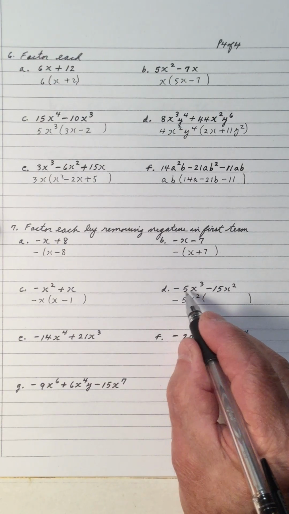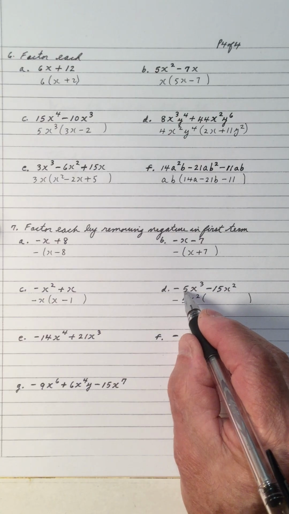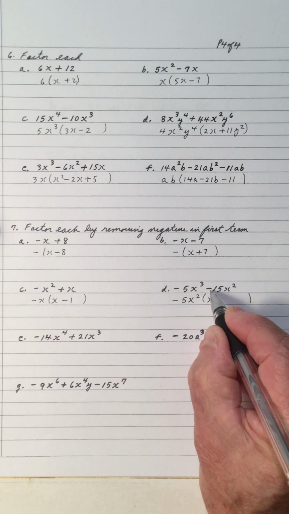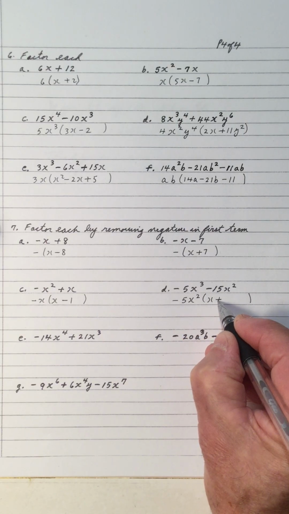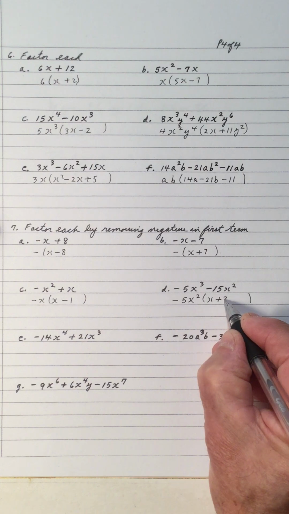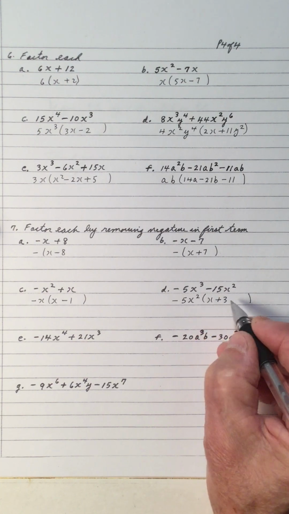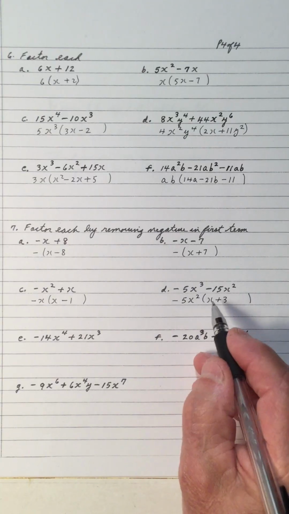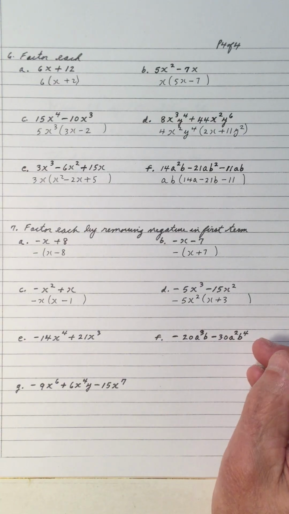So negative 5x cubed divided by negative 5x squared is x. Negative divided by negative is a positive. 15 divided by 5 is 3. And x squared divided by x squared is 1. So we have negative 5x squared times x plus 3.